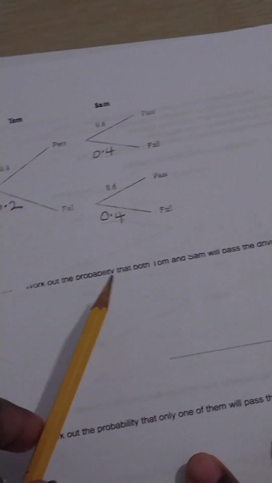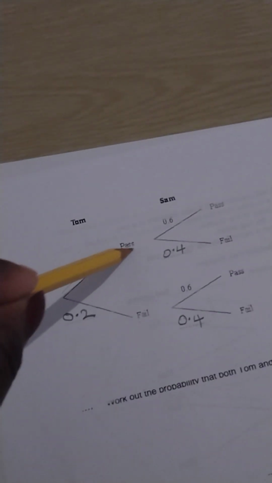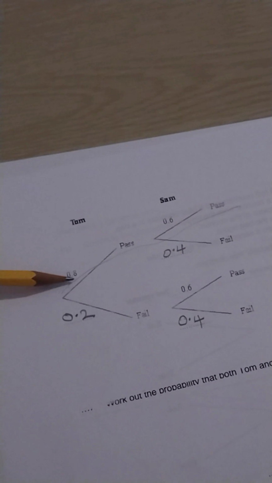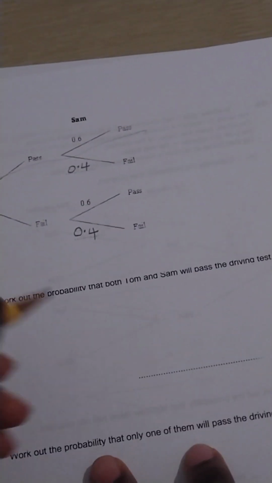Now, the first question says work out the probability that both Tom and Sam will pass the driving test. So both Tom and Sam will pass. So this is Tom pass, Sam pass. Okay, so we're following that line. The probability that Tom will pass is that, the probability that Sam will pass is that.